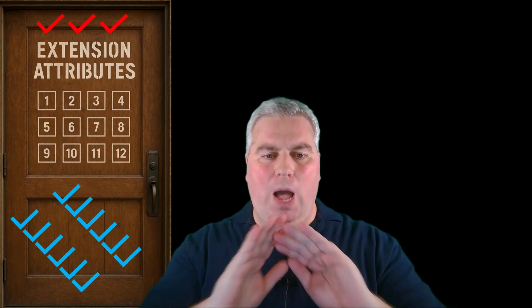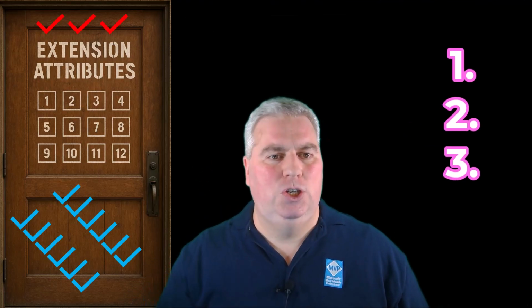And this may block you from critical solutions where you have to use them. I get it. They're already there. You're comfortable with them from the on-prem AD world, and you probably already have data in them, again, from the on-prem AD world. Or at least they're populated. Some of them are used in your on-prem AD. However, there are 3 use cases that you can only do with extension attributes.